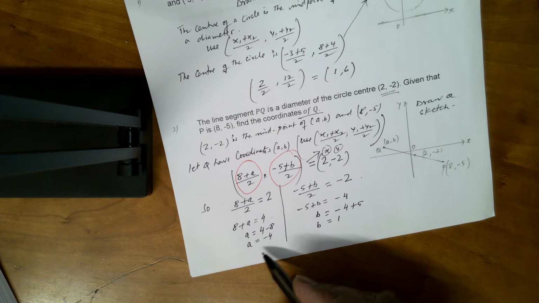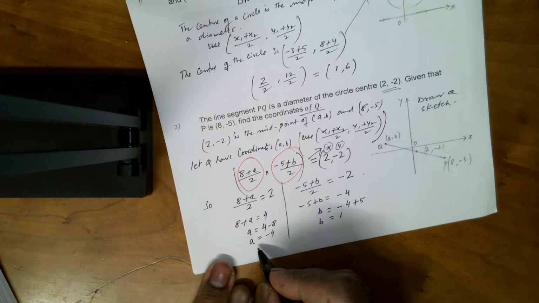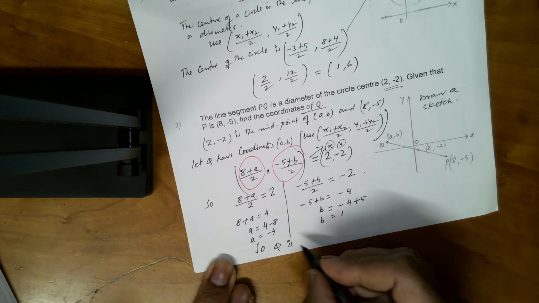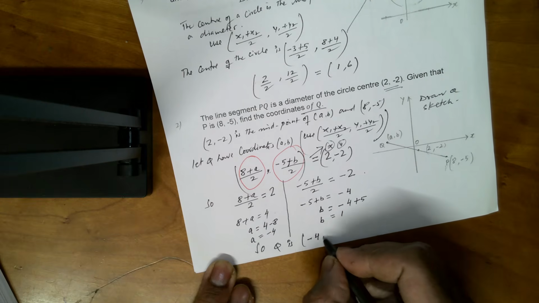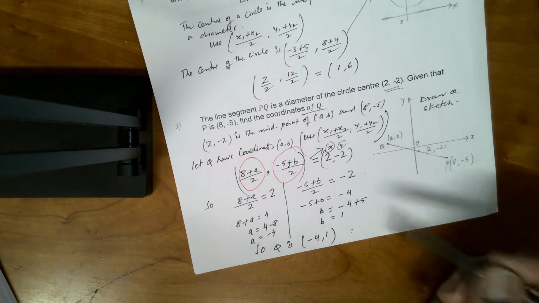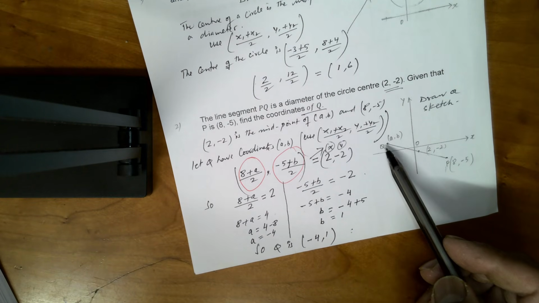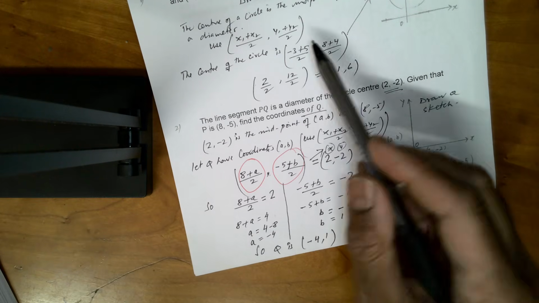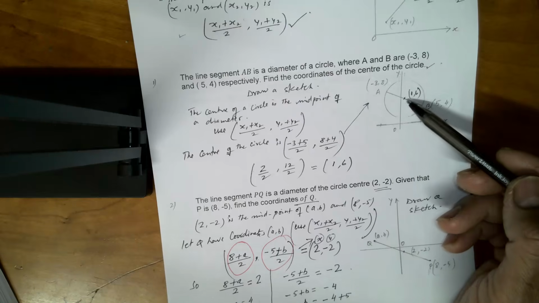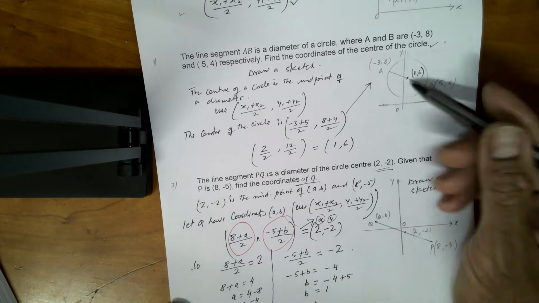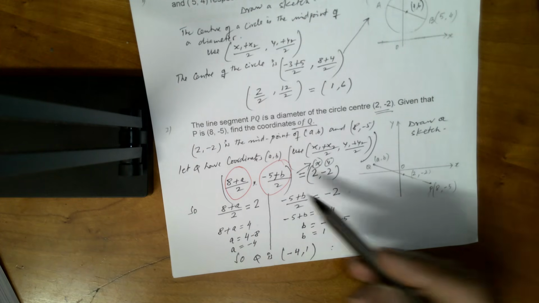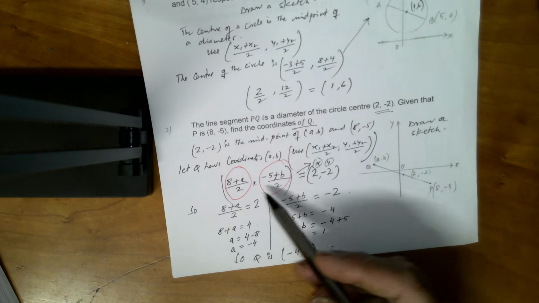Now you know what your a and your b are, so we write down here: Q is, so that point is (-4, 1). This is how we got another coordinate. So now you know these two types of examples. If the midpoint is being asked, how will you do it? If the midpoint is given to you and they ask you for the other endpoint, this is how you do it.